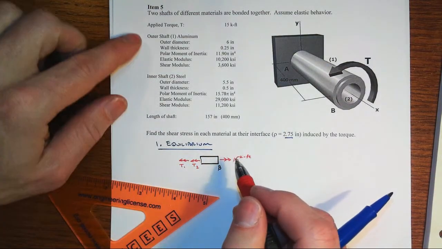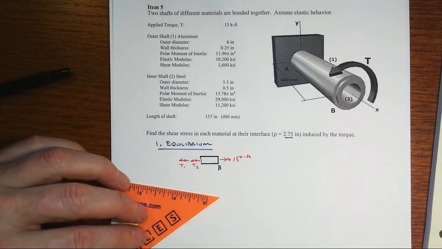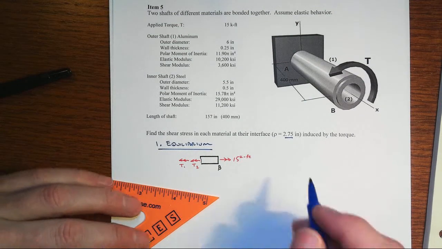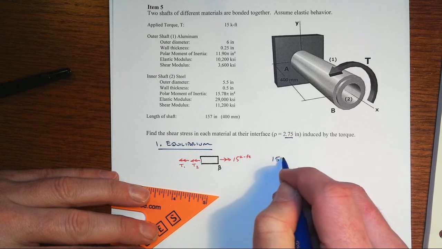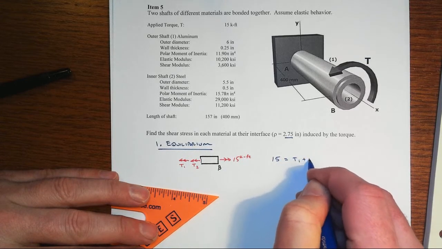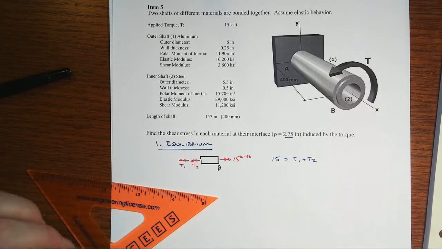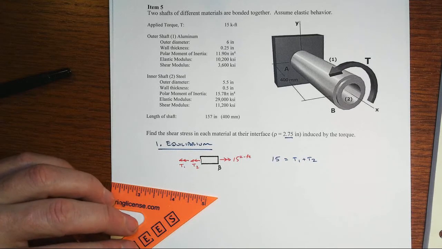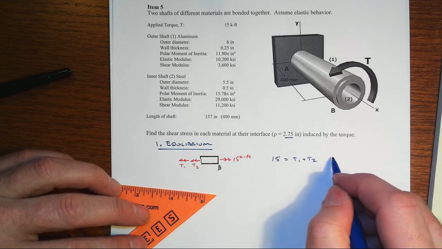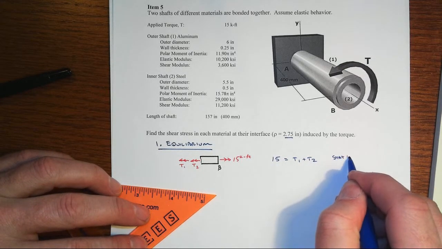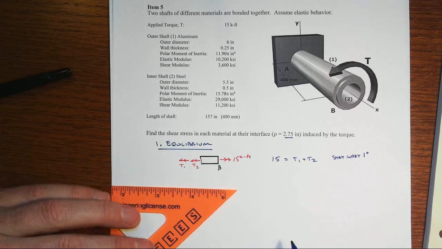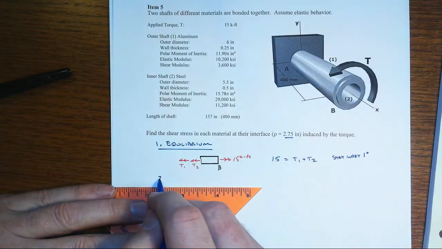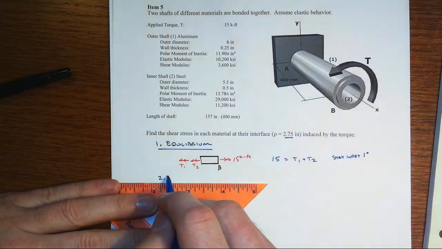T2 represents steel, T1 represents the aluminum, and we have a straightforward relationship that 15 has to equal T1 plus T2. That's two unknowns in one equation, so that's statically indeterminate to the first degree.